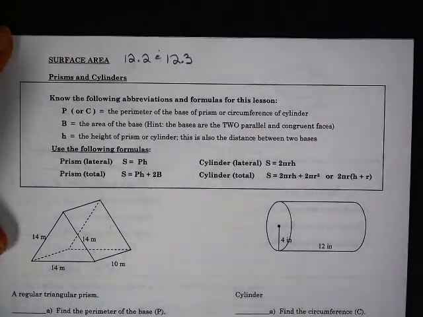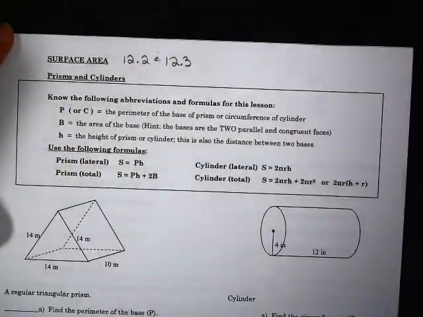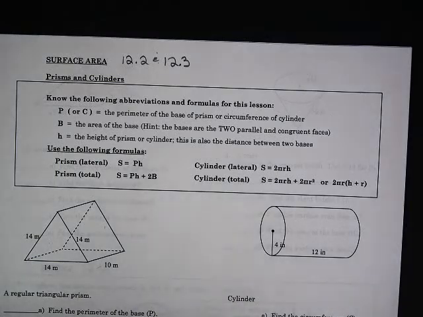All right, now, be careful. Be very careful with these formulas. Everybody thinks, oh, it's nothing but formulas, it's easy peasy, I can do this. All right, guys, you've got to know what these formulas mean.